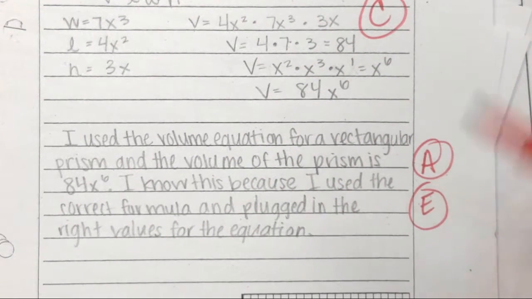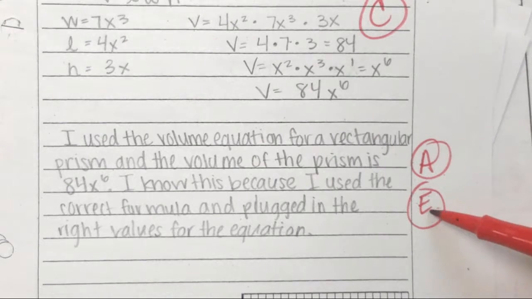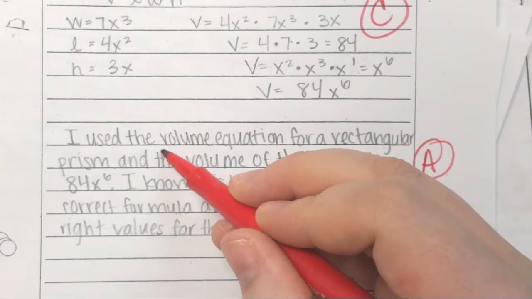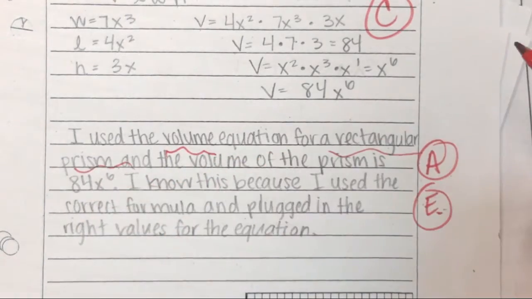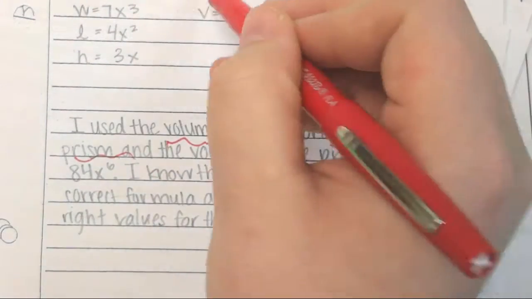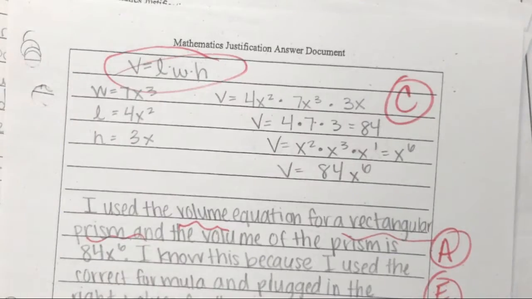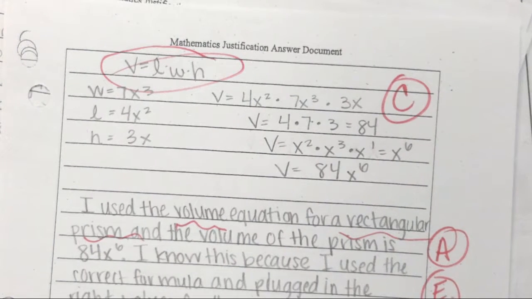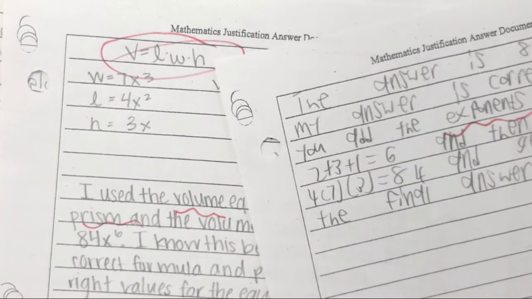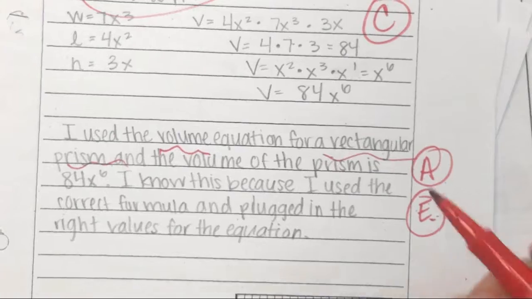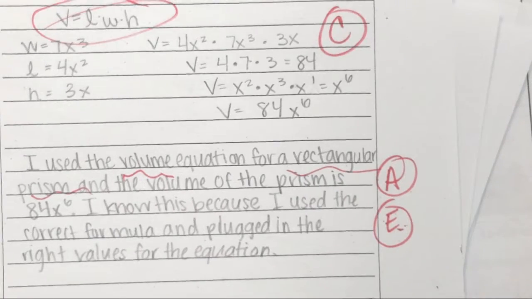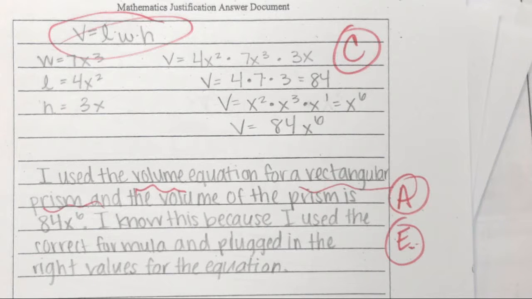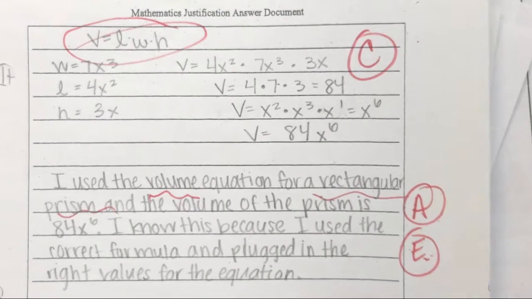So I look at hers, she's got more words, more vocab terms. Volume, rectangular prism. I know this because, and she did length times width times height. She actually has a formula. I don't recall seeing that on Aubrey. Oh, I did. He had the same formula. He did have a formula, but she said I used the right values for the equation. Could she have even done a better job with her explanation? Of course she could.